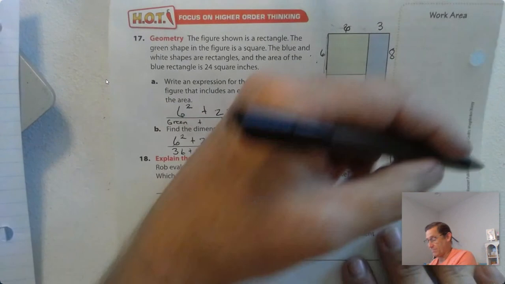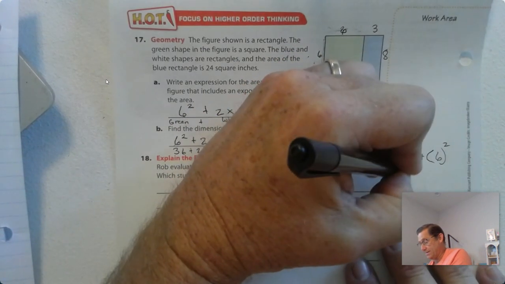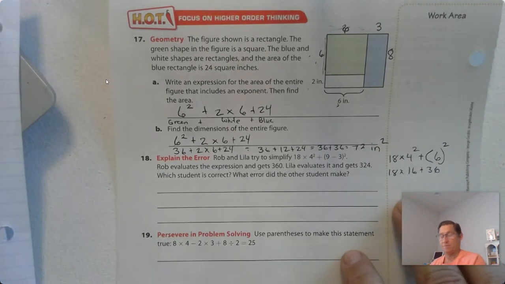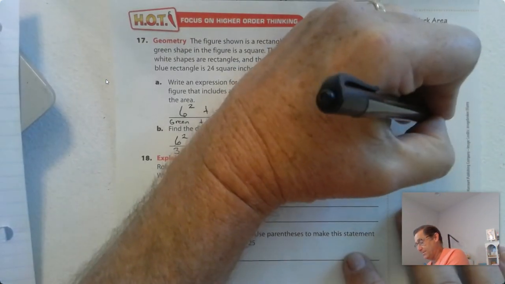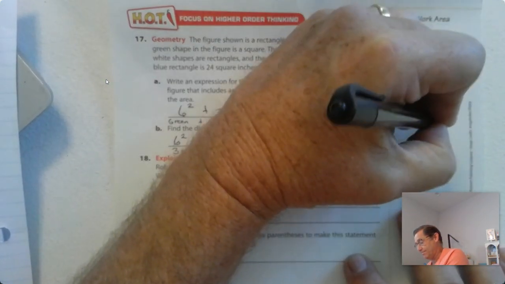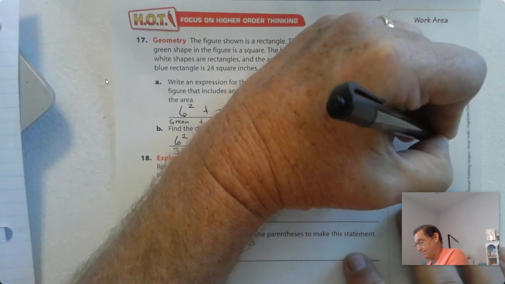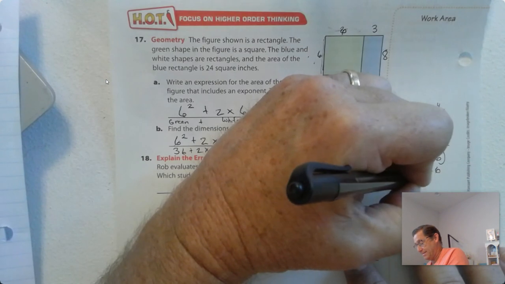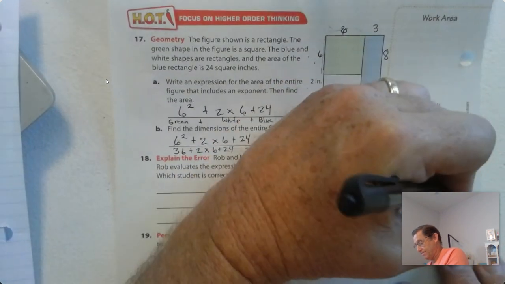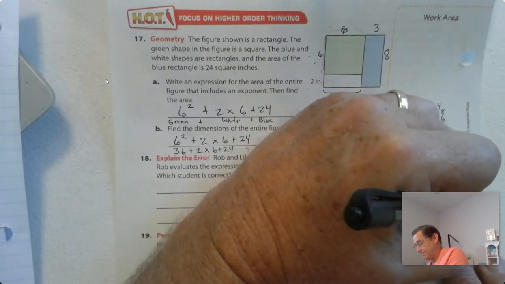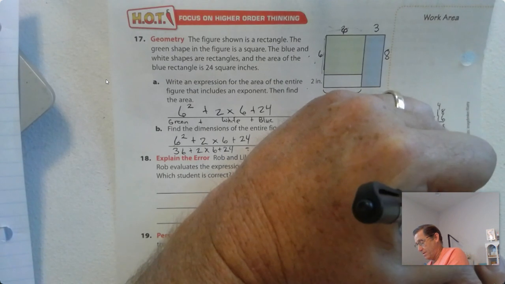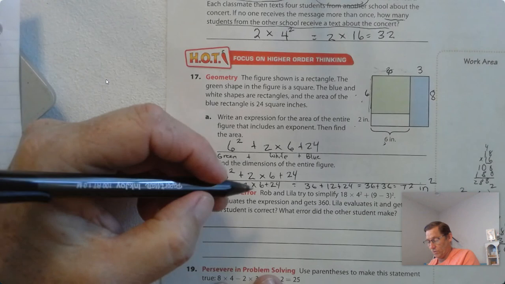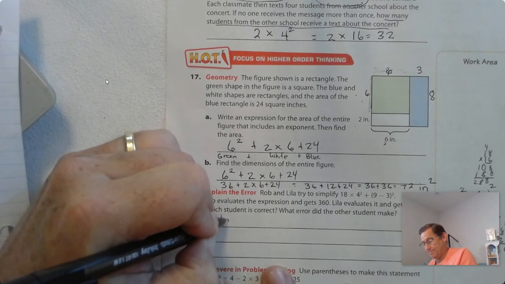Okay, go ahead and do the exponents now. 18 times 16 plus 36. Okay, now we have to multiply. 18 times 16 is 288. 288 plus 36 is 324. So which student is correct? Lila is.